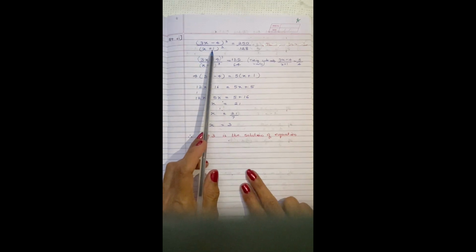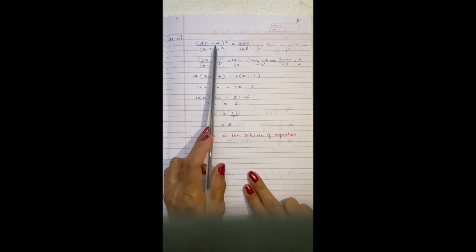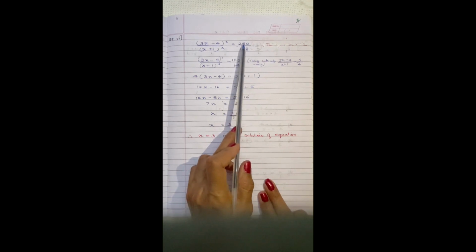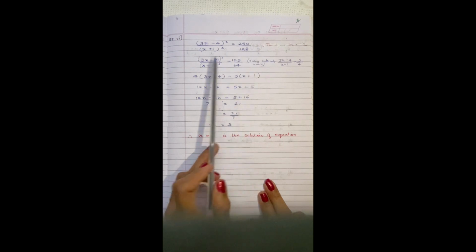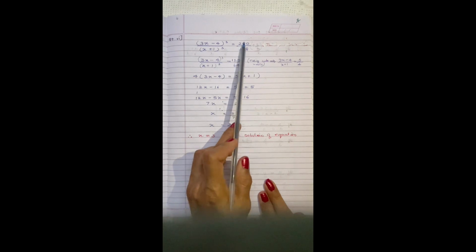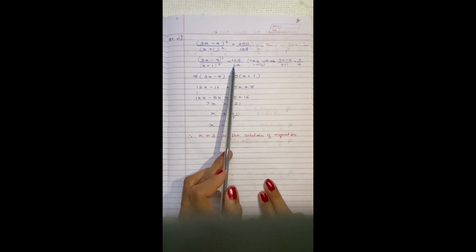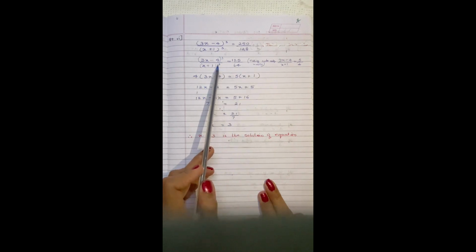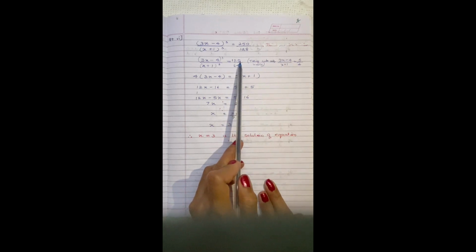We will continue with question 4. So question 6, that is 3x minus 4 cube upon x plus 1 cube is equal to 250 upon 128. We can reduce this by dividing it by 2. So when we reduce it by 2, we get 125 upon 64. Now taking cube roots, these cube roots will go, it will be 3x minus 4 upon x plus 1 and cube root of 125 will be 5 upon cube root of 64 will be 4.